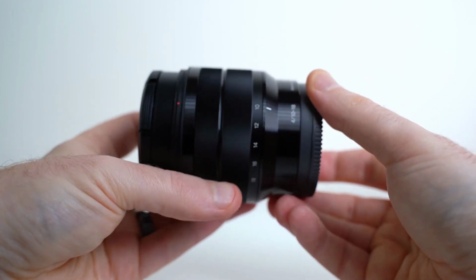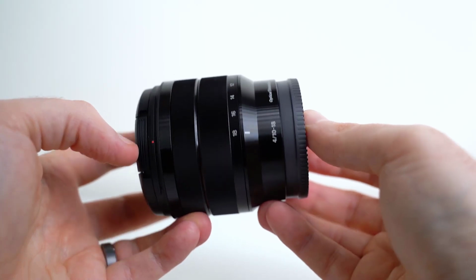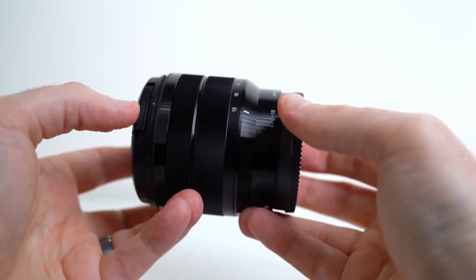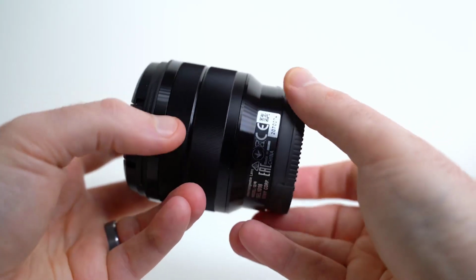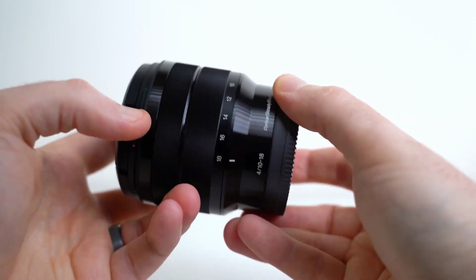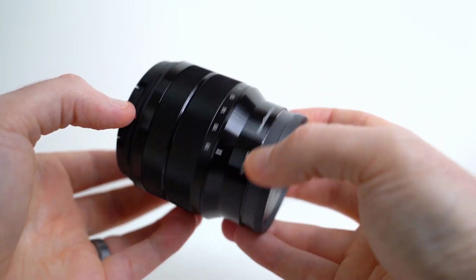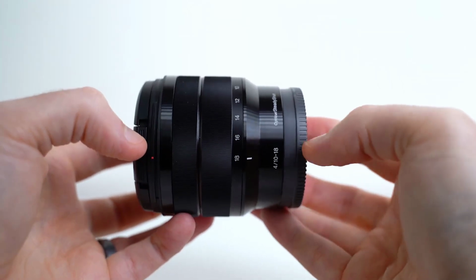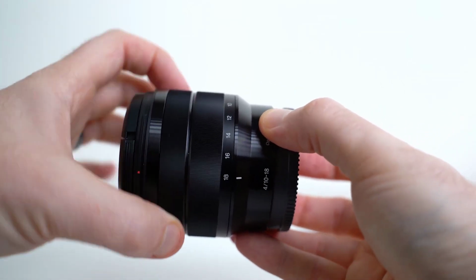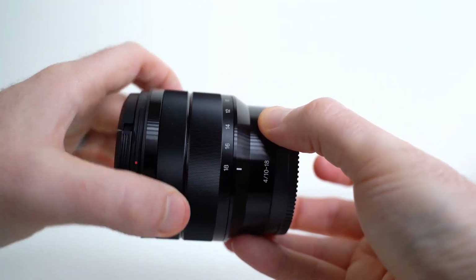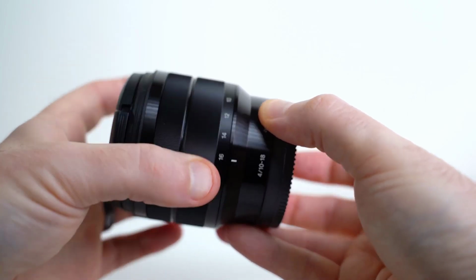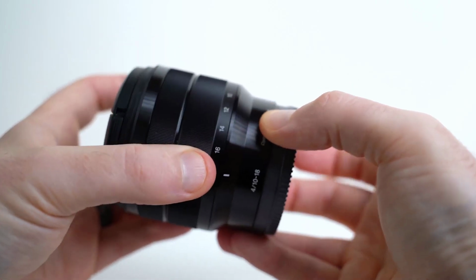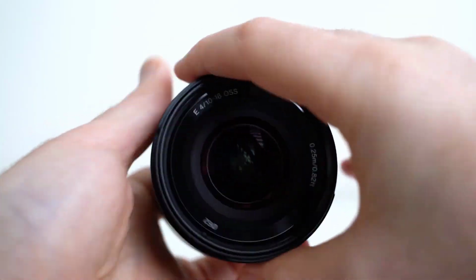Sony E 10-18mm f4 OSS has a focal range of 10 to 18mm and a 1.8x zoom ratio. When mounted on an APS-C DX format camera, it provides a 35mm full frame equivalent of 15-27mm. It features an optical image stabilization system which helps to reduce the blur that occurs due to shaking during handheld shooting.